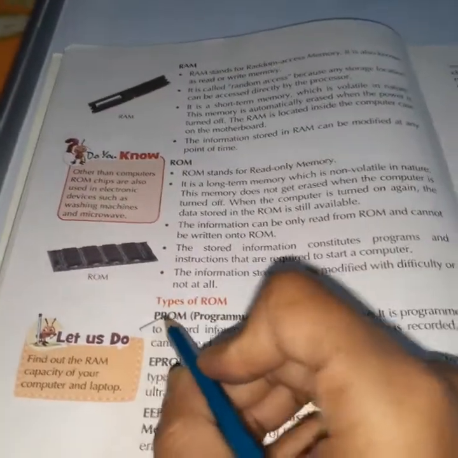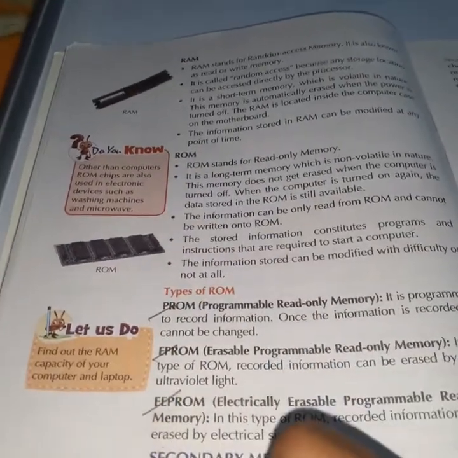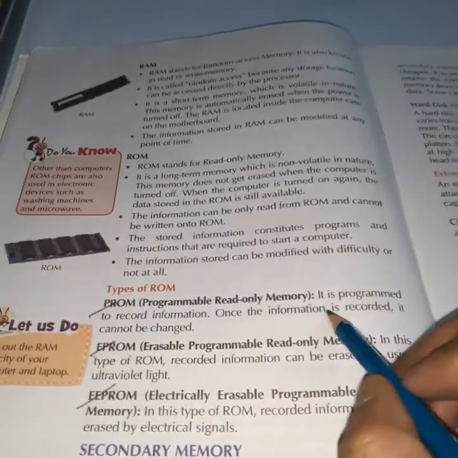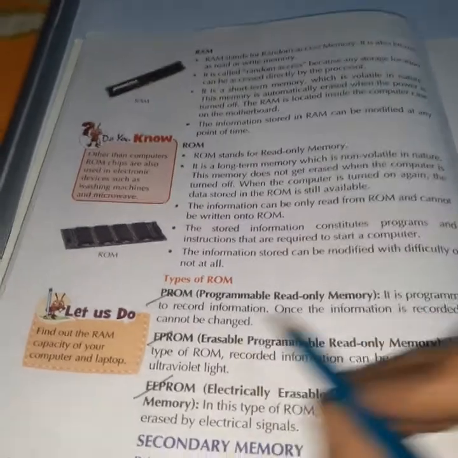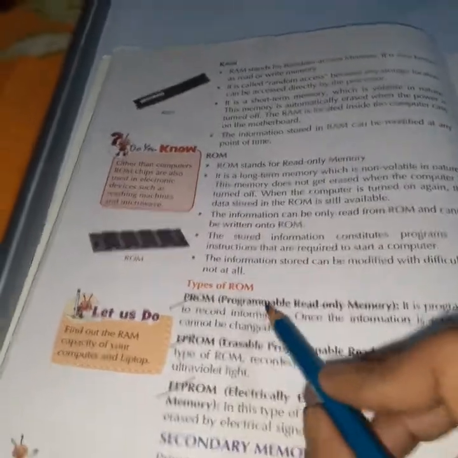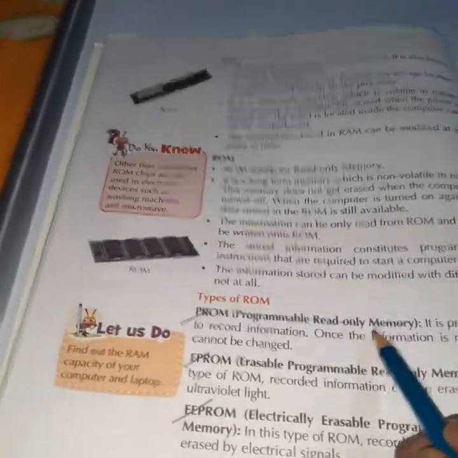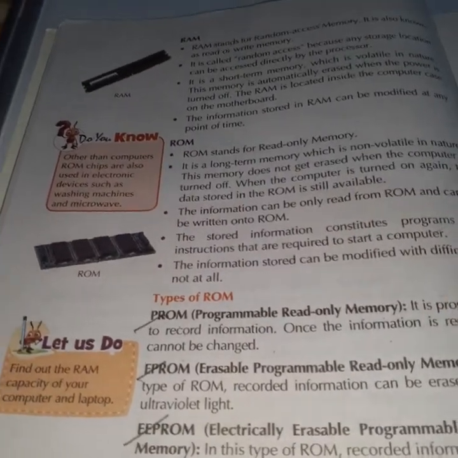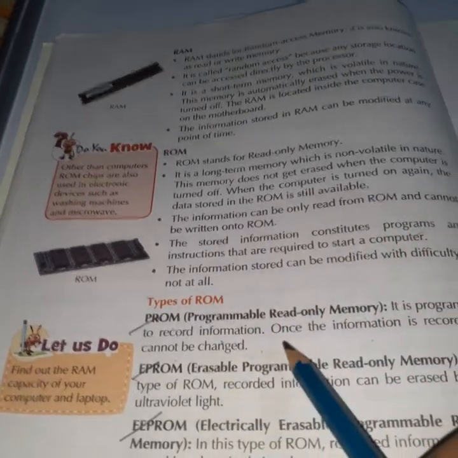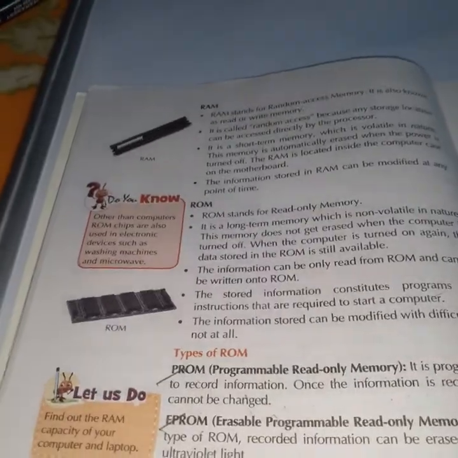So what are the types of ROM? PROM, EPROM, and EEPROM. What is PROM? Programmable read-only memory. It is programmed to record information. Once the information is recorded, it cannot be changed on PROM.